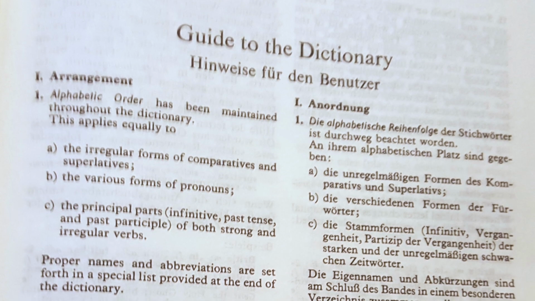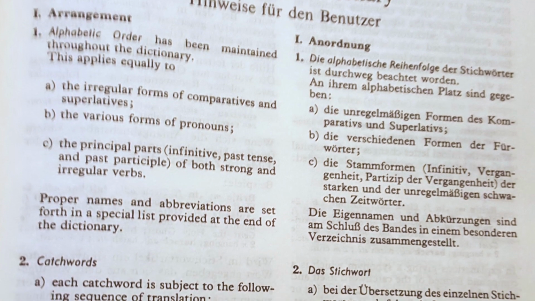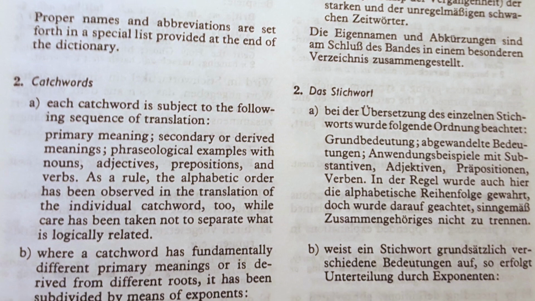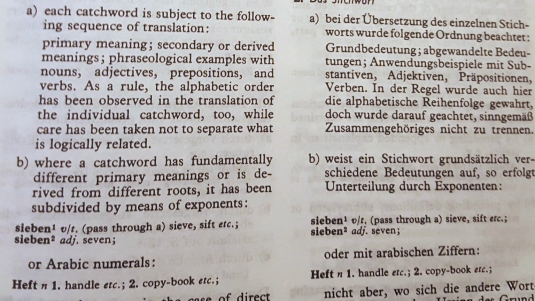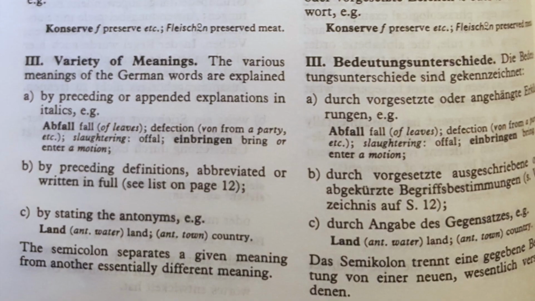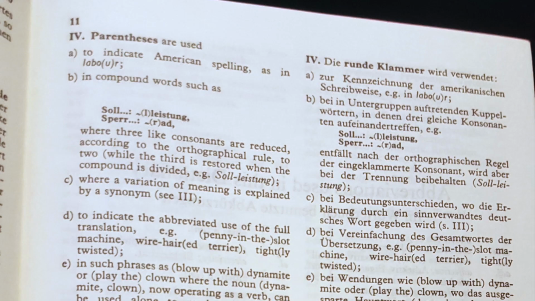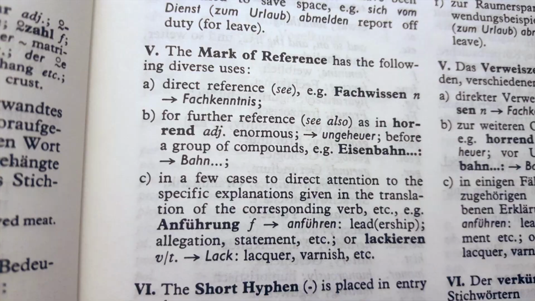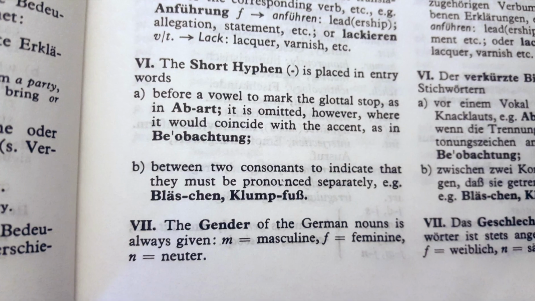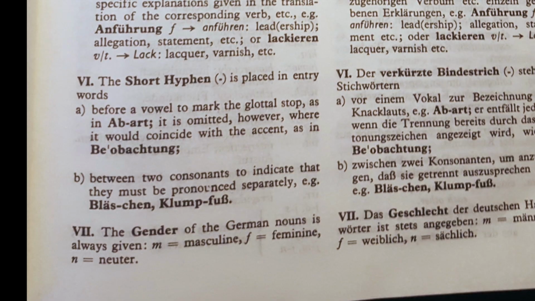In the guide to the dictionary, you'll find all kinds of helpful information in both German and English. In this dictionary, the English is on the left and the German is on the right. It talks about how the words are alphabetized and arranged, how definitions of phrases using certain words are set up, what a few symbols mean, what happens if a word is using more than one meaning, how and why parentheses are used, how they reference one word from another word to show that the words are related in some way, why there are hyphens in certain words, and noun genders.